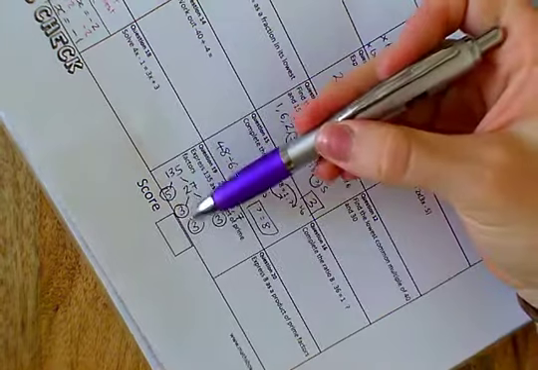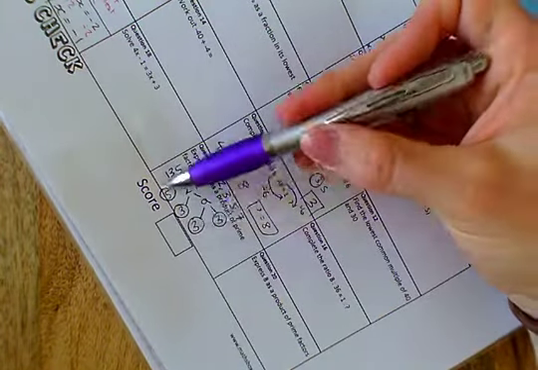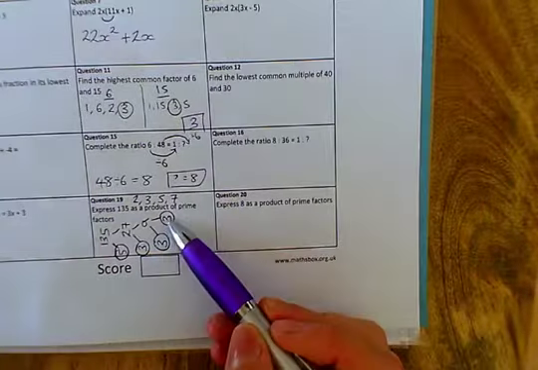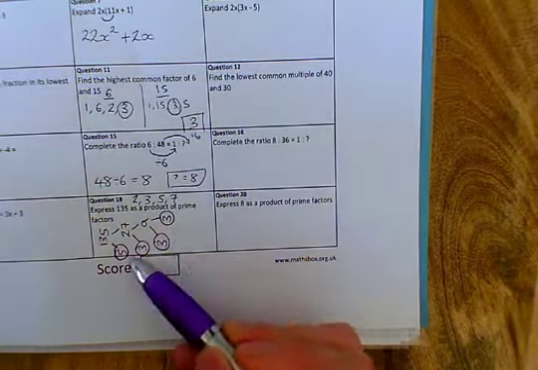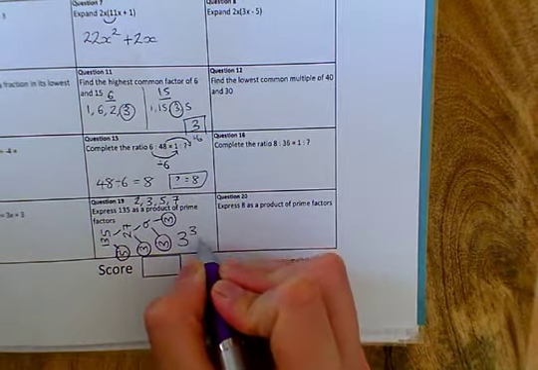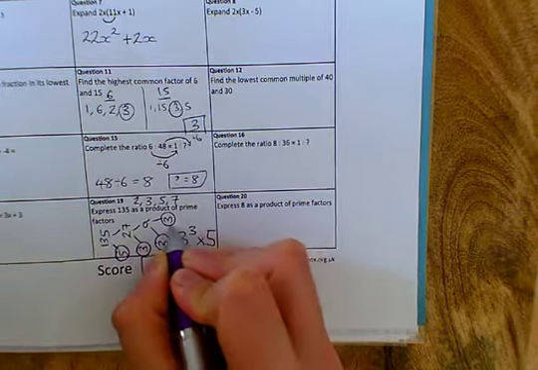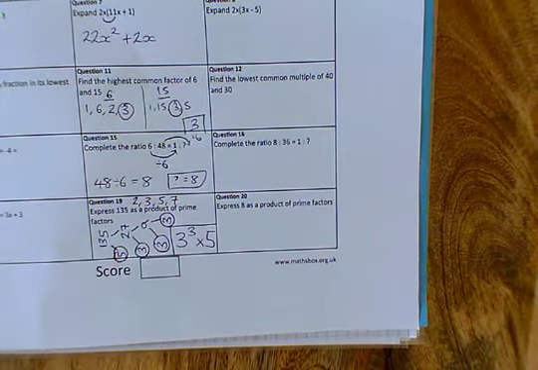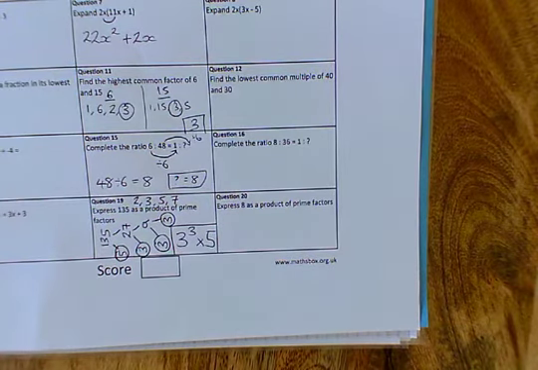I've got 5, 3, 3 and 3, and these are all prime numbers. So the final step to list this as a product of prime numbers is to write all these values multiplied together. Now 3 times 3 times 3, I'll write as 3 cubed times 5, and that would be your final answer. And if you were to calculate this, you would get 135.